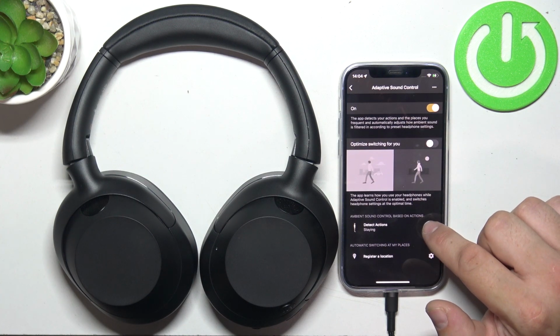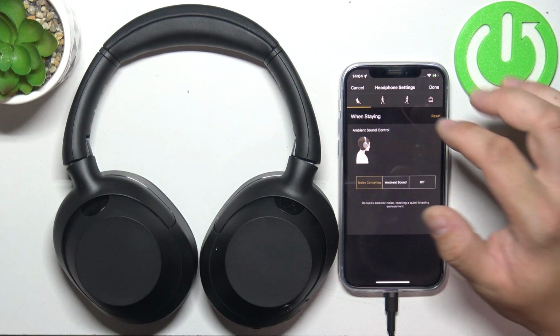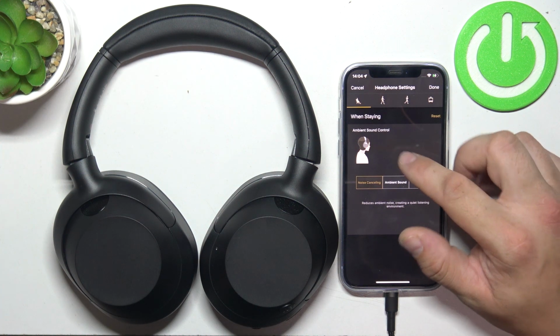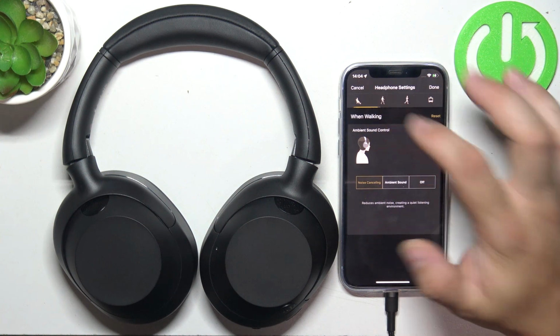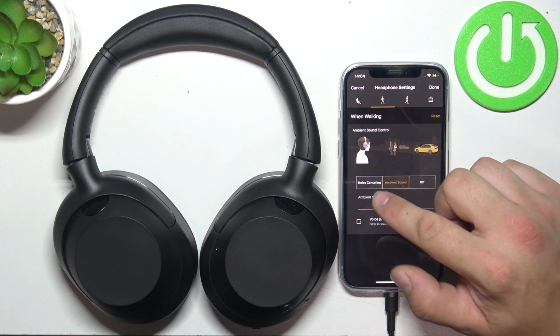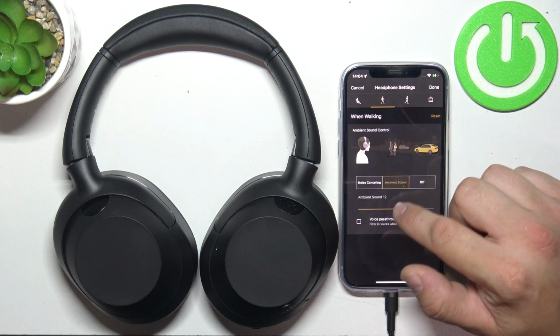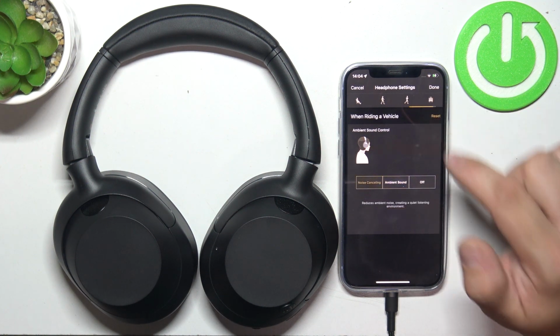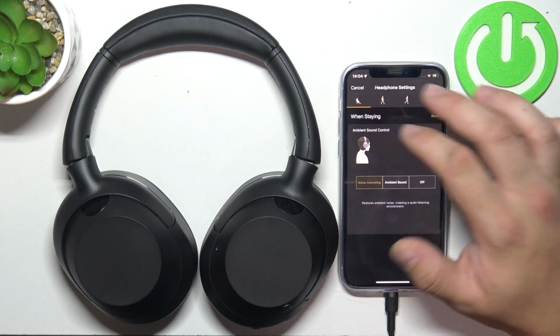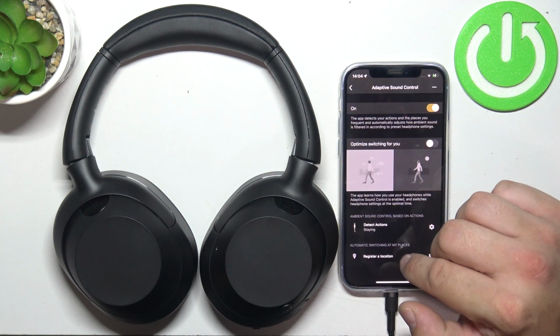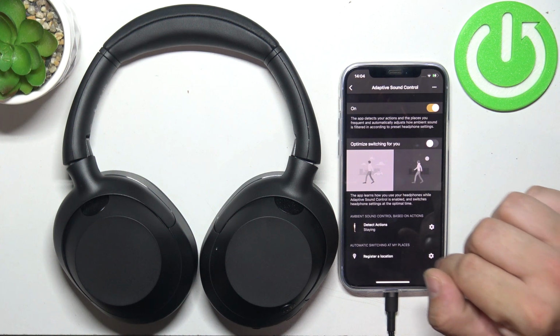And now you can manage action detection. For example, you can select when staying, noise cancelling, ambient sound or off, when walking, noise cancelling, ambient sound or off, and same for running and when riding a vehicle. In the end, you can register a location.